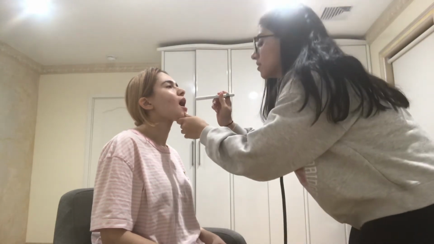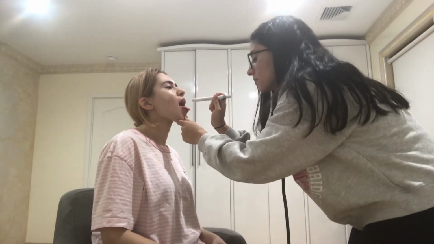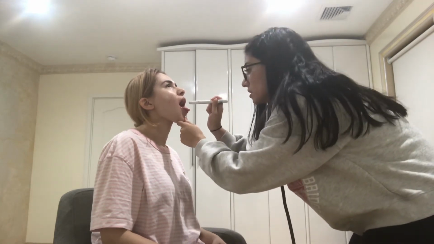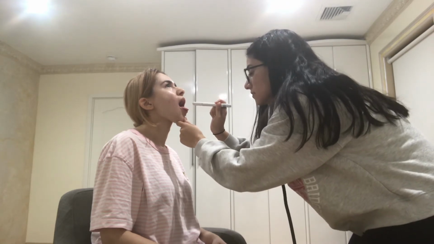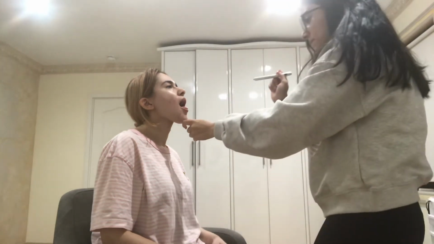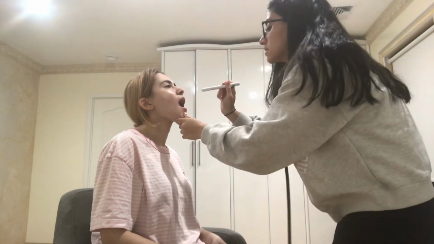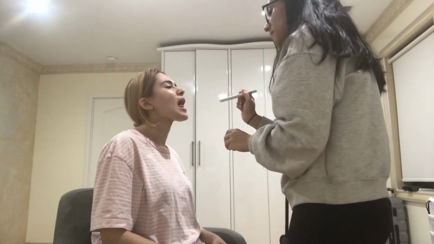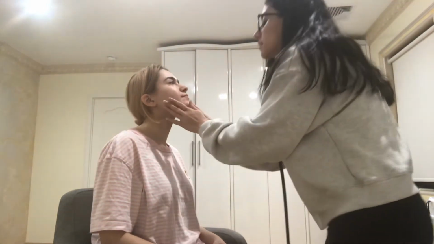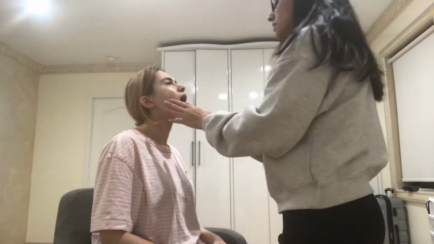Can you please say ah and stick out your tongue? Okay, I'm looking at the tonsils. No inflammation, the uvula rises. No white streaks noted. Okay, can you lift your tongue up, please? Checking underneath. Can you put it down, please? And then move it side to side. Okay. Yes, I checked the soft palate and the hard palate as well. Everything is clear, pink, and moist.